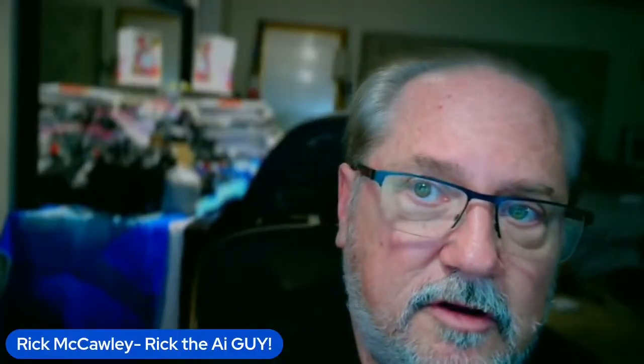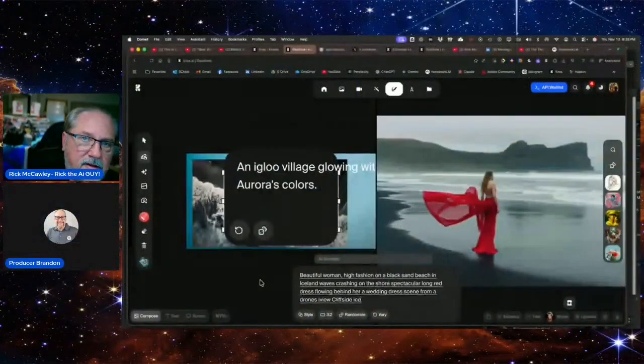But you know what? Let me just change it real quickly here. Beautiful woman, high fashion on a black sand beach in Iceland, waves crashing on the shore. Spectacular long red dress flowing behind her, a wedding dress seen from a drone's eye view. Cliffside, ice in the background.